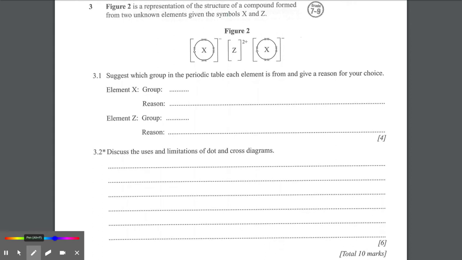Okay, so the final question on the ionic bonding section is question number 3. This is a compound formed between ions of X and Z. We've got a ZX2 compound, and it's asking us a couple of questions about which groups element X and element Z originally came from. And we can look at the diagrams to work that out.